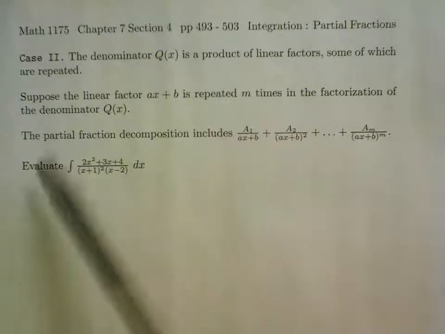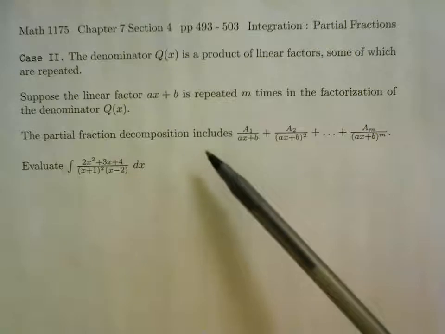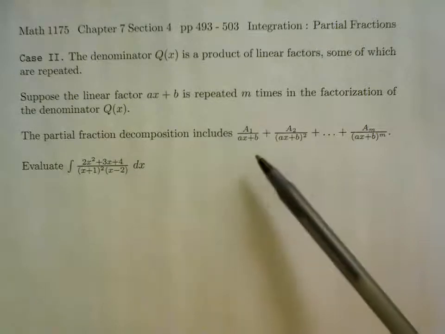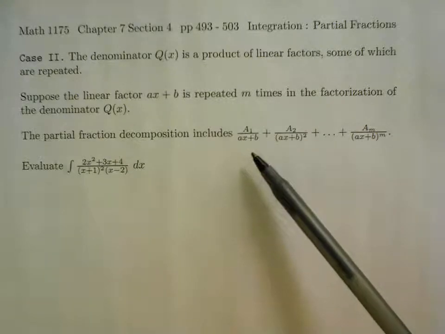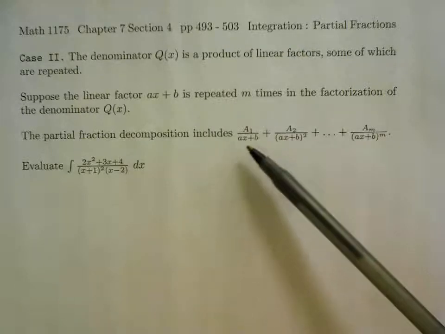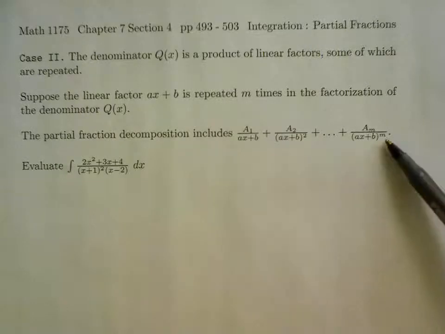So the partial fraction decomposition will have to include powers of that linear factor up to the power m.